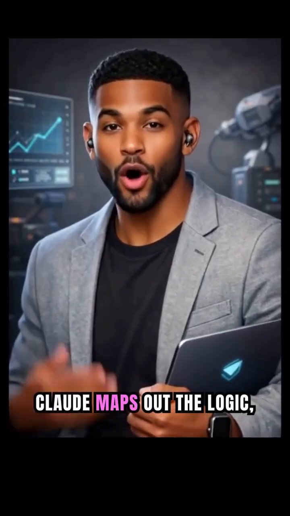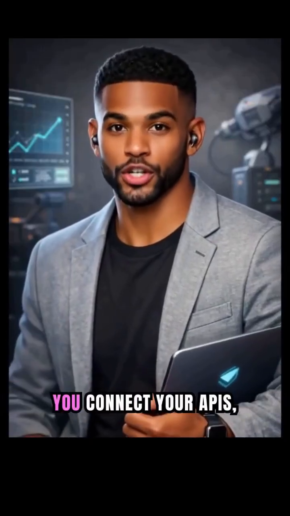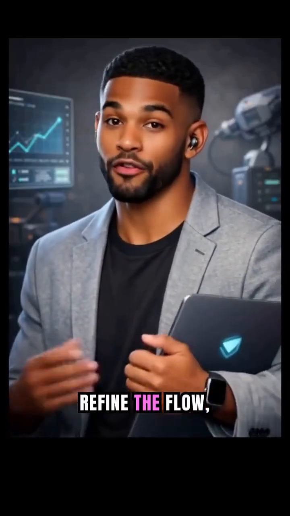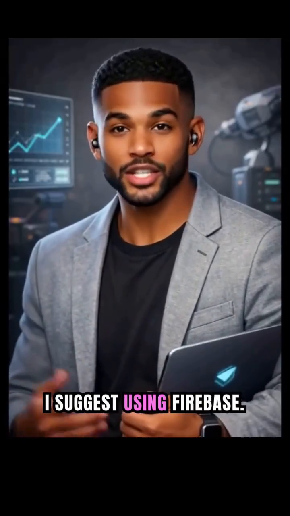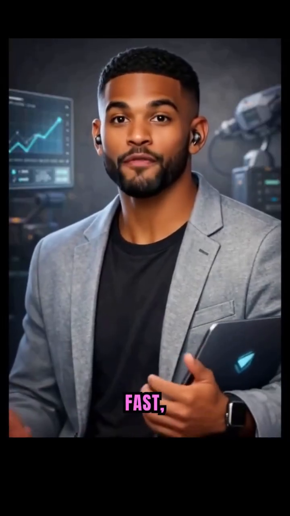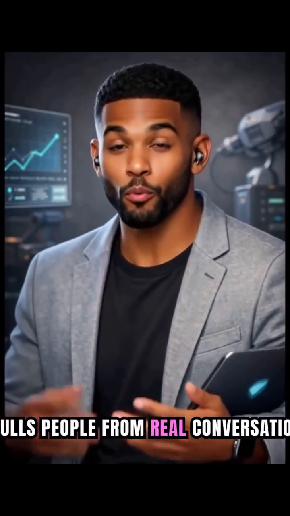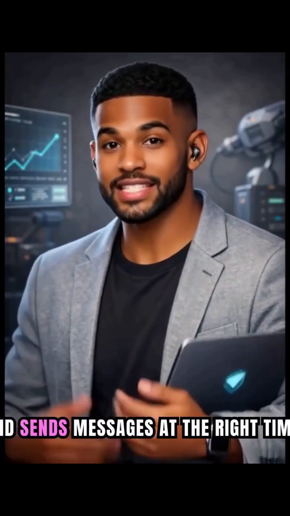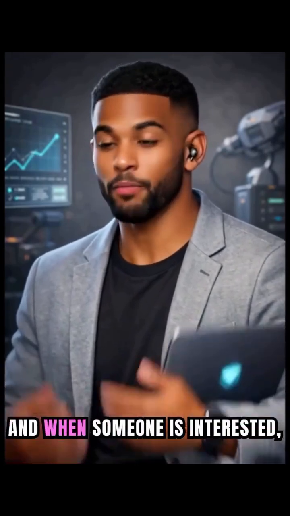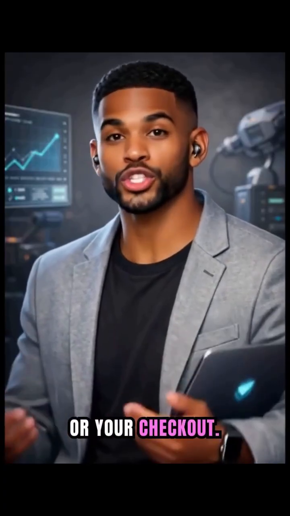From there, Claude maps out the logic, the flow, and even helps generate the code structure. You connect your APIs, refine the flow, and turn it into a working system. For hosting, I suggest using Firebase. It's simple, fast, and works well for this type of setup. Once everything is running, the system handles the process. It pulls people from real conversations, filters them, personalizes outreach, and sends messages at the right time. And when someone is interested, it directs them to your product, your course, or your checkout.